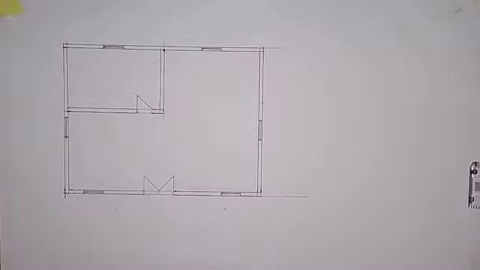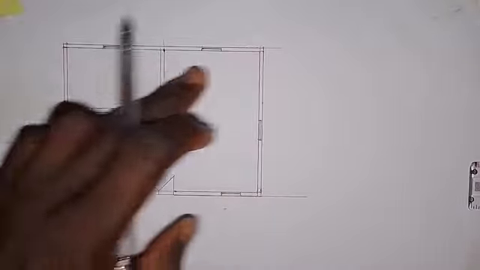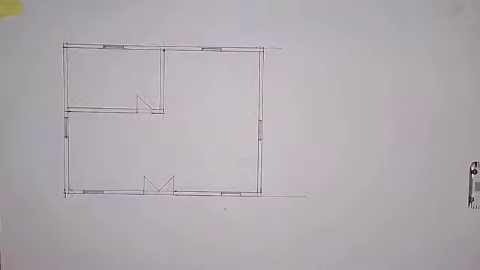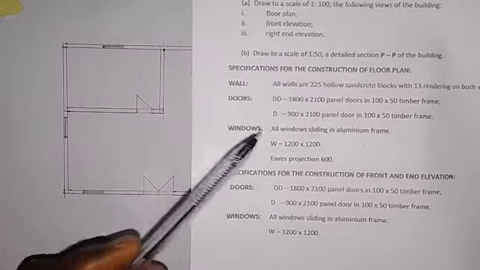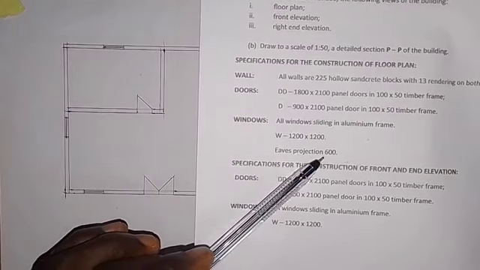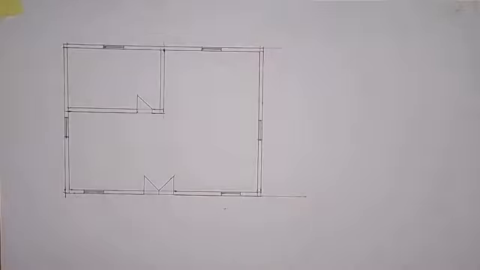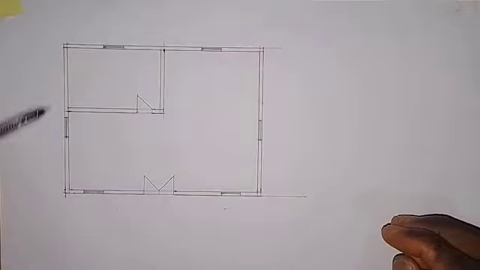The next thing that we are going to do is to draw Eaves projection around this floor plan. And what is Eaves projection? So let's look at it. So in the specifications for the floor plan, we have that Eaves projection is 600. So Eaves projection is the distance between the external wall of the building and the end of the ceiling.